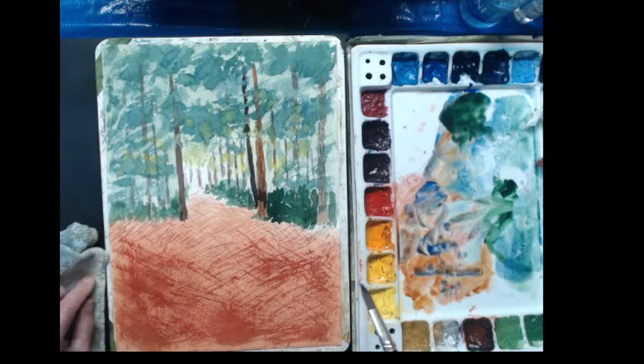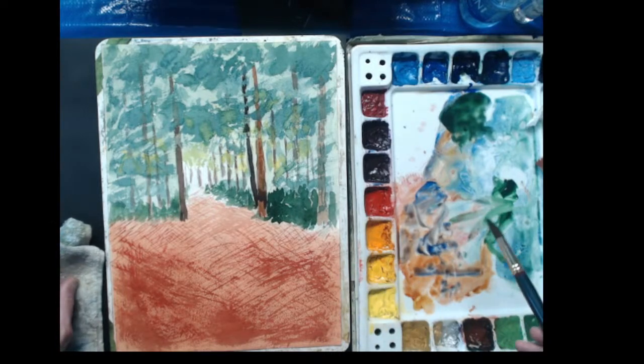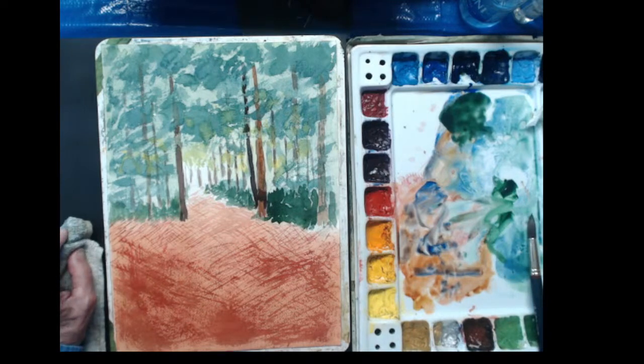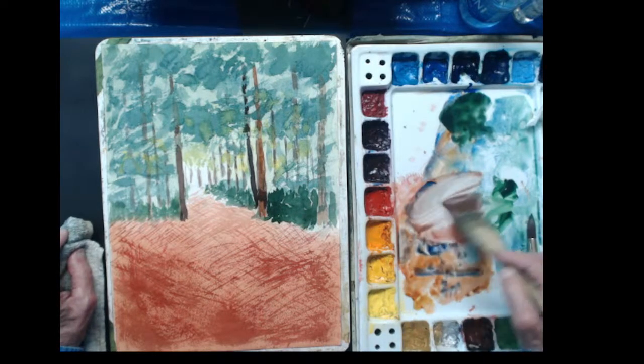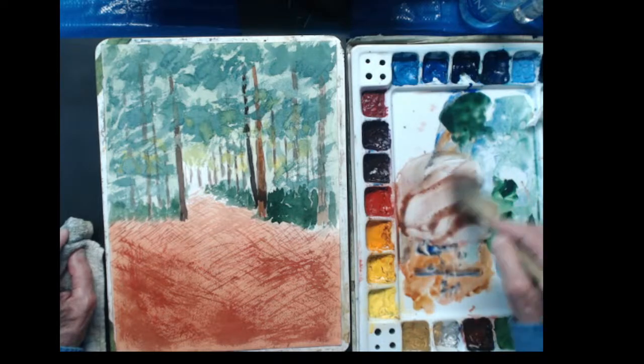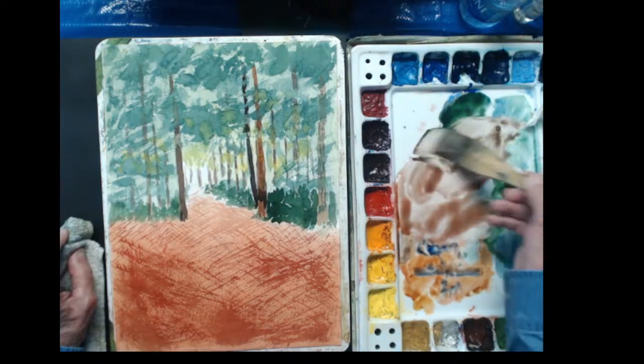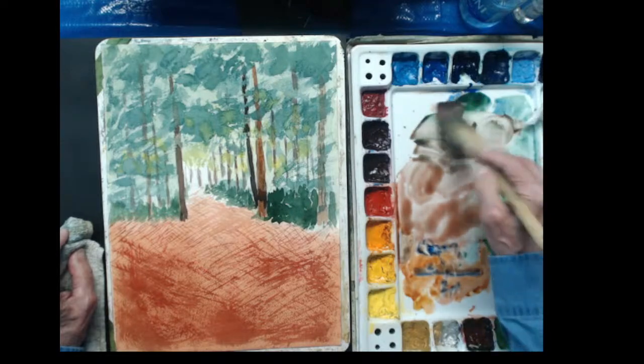Okay. All right. I think what I need to do now is pick up a little bit of a mixture. I'm going to use the mixture in the palette. I'll make sure I have some green in it, mixed in with the brown.